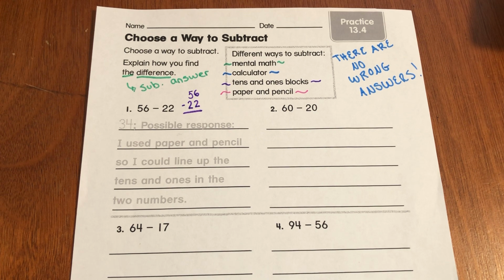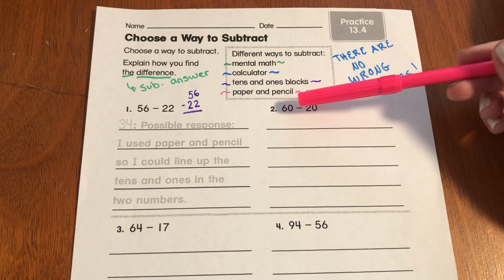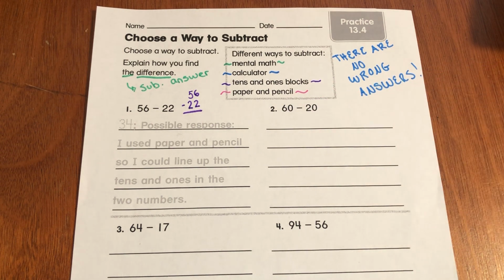Let's go ahead to number 2. Number 2, all the way over here, says 60 minus 20. 60 minus 20. What would be the way for us to subtract here?